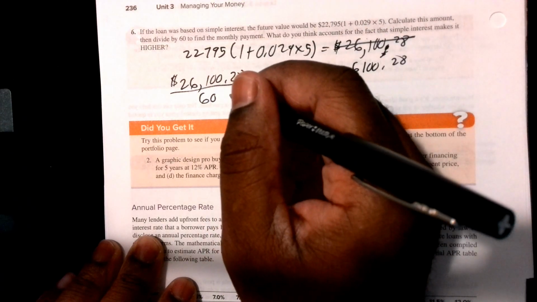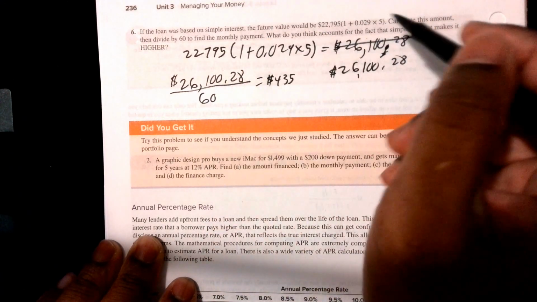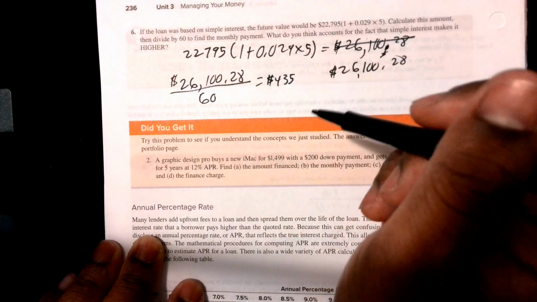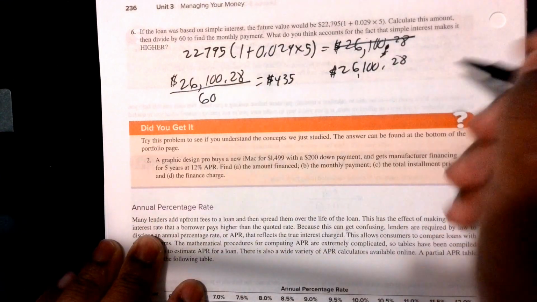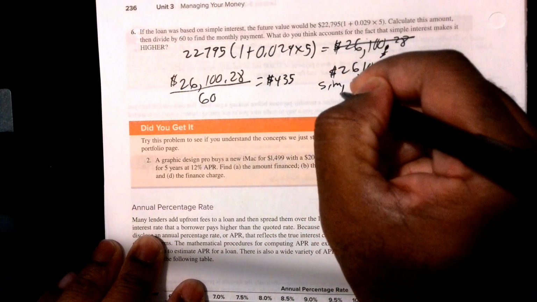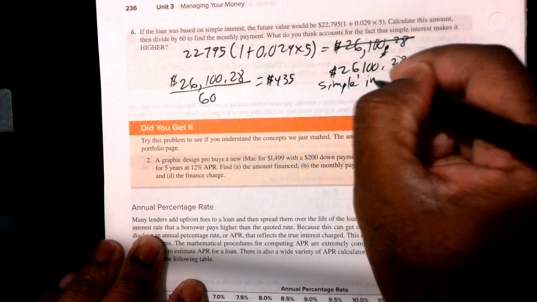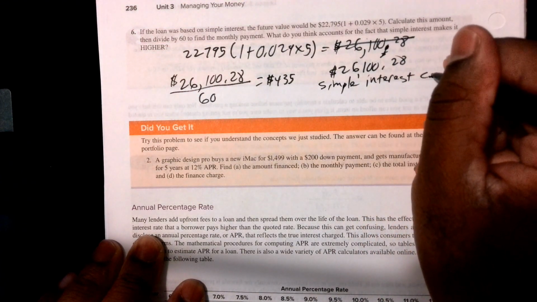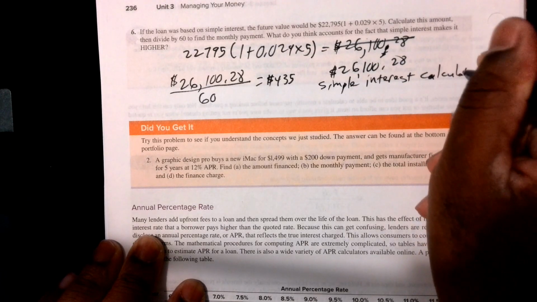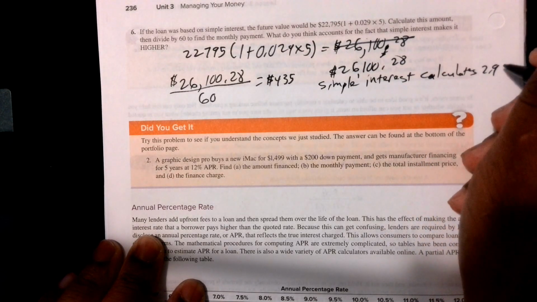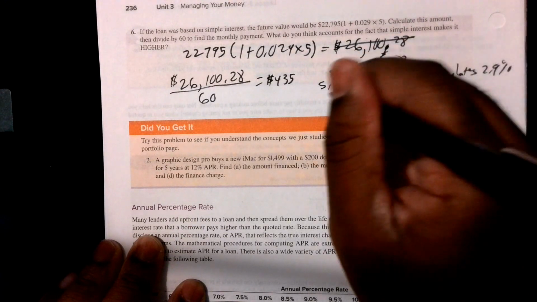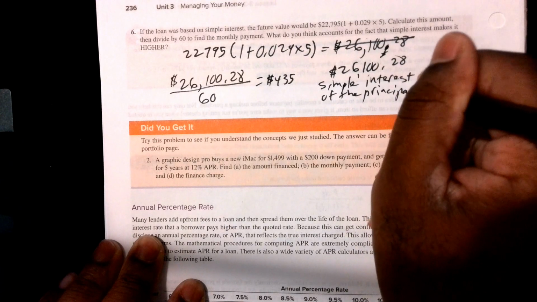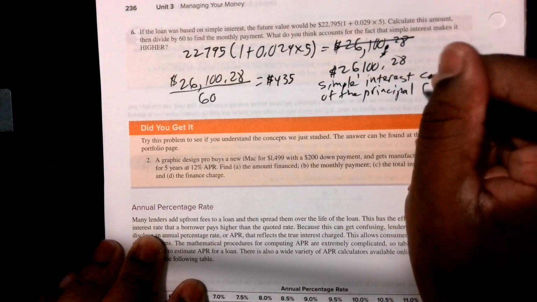Now, what we need to do is this here. They ask us, what do you think accounts for the fact that simple interest makes it higher? Now, simple interest calculates 2.9% of the principal for all 5 years.